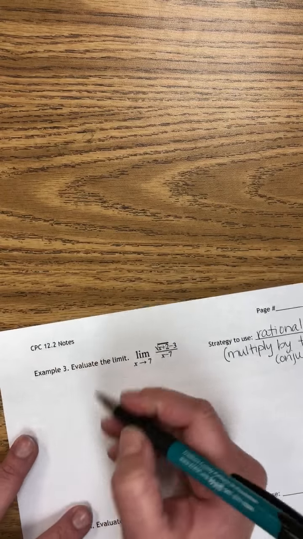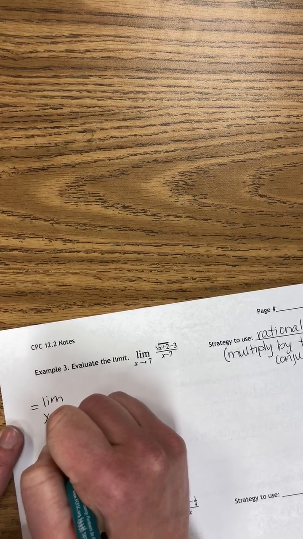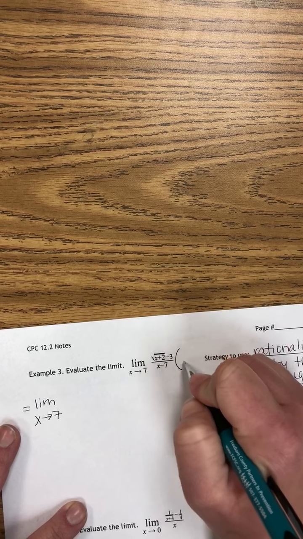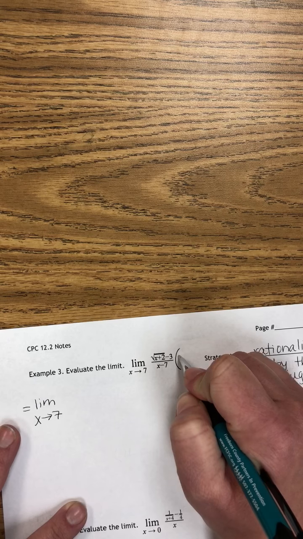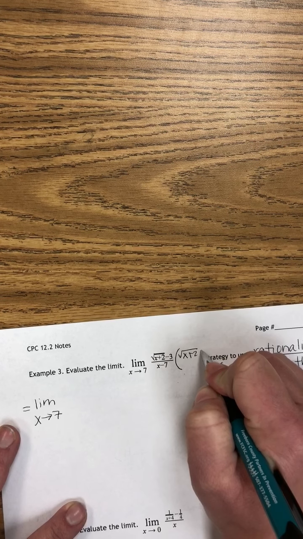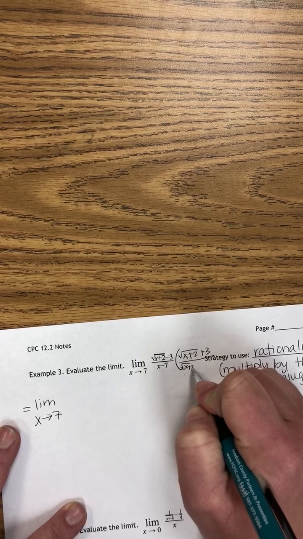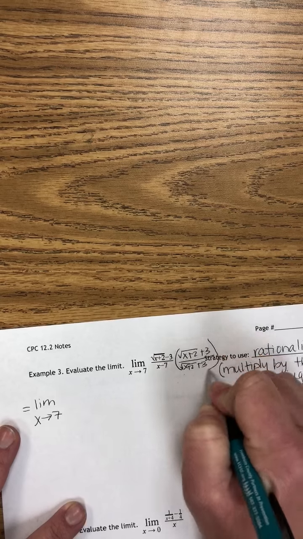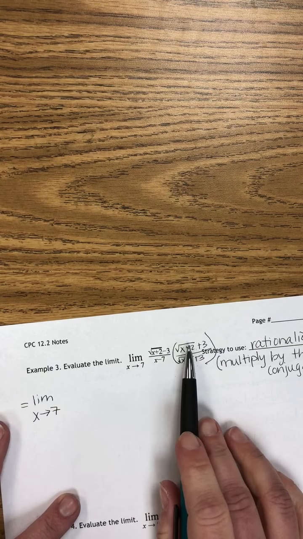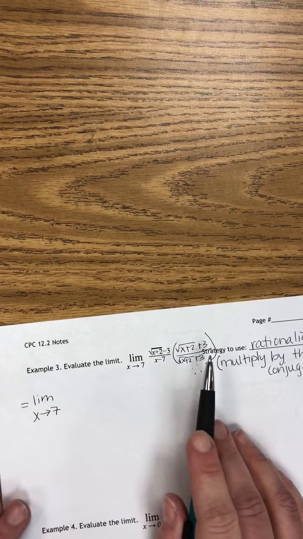So if I do that, I'm going to say that this is equal to the limit as x approaches 7. And again, I'm going to multiply top and bottom by 1 in a clever way. We're going to go square root of x plus 2 plus 3 by the conjugate, square root of x plus 2 plus 3. So I multiply by this on the top and the bottom. Anyway, again, that's just 1, right? Same thing over the same thing, that's just 1.